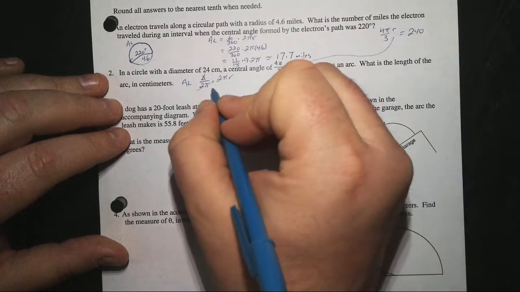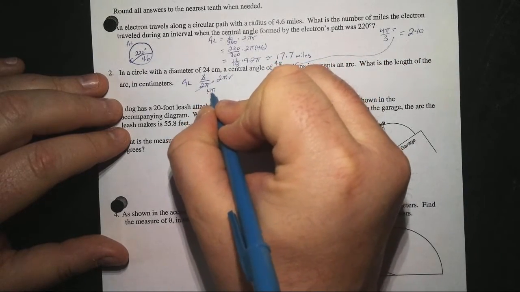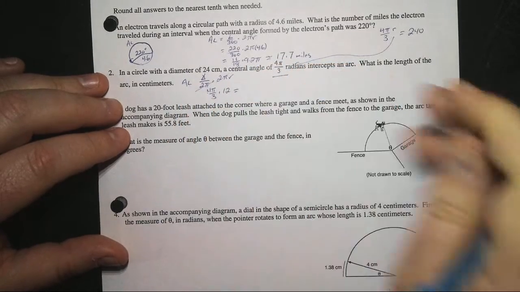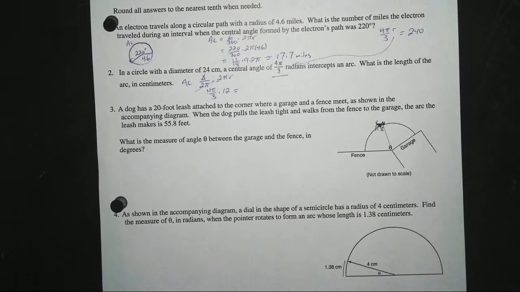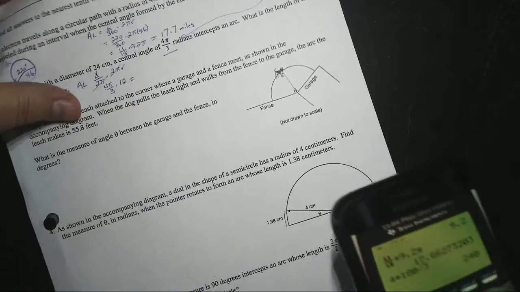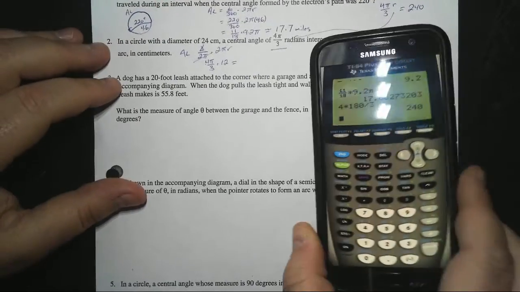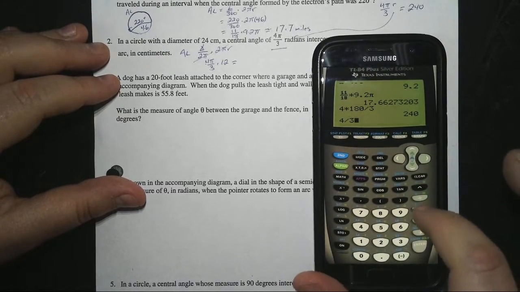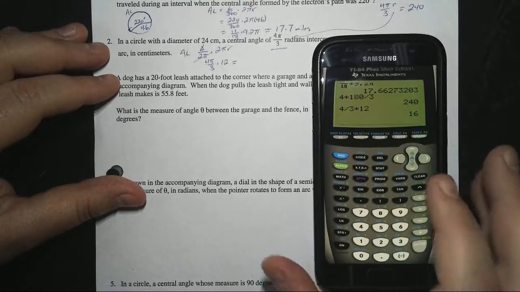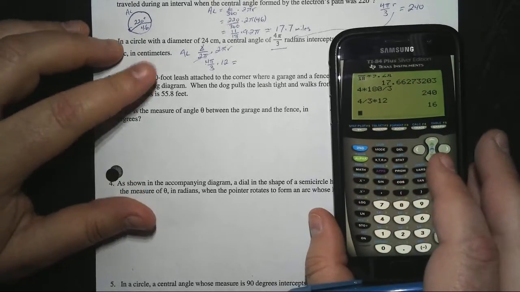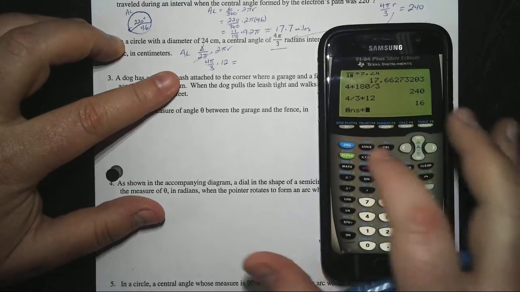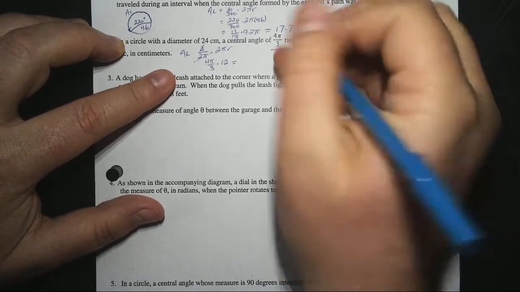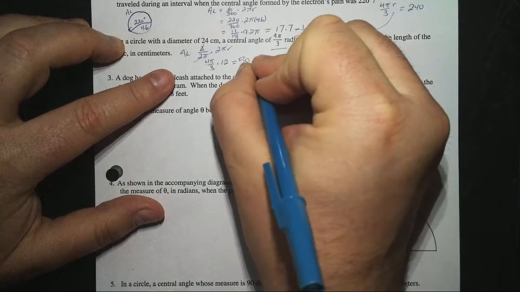So our angle is 4 pi over 3. The radius is half the diameter, so that's 12. If we keep it in terms of pi, we're not going to multiply the pi button on the calculator this time. So in terms of pi, it's 4 divided by 3 times 12, which is 16. That's 16 pi. That would be in terms of pi. We want to multiply this out times pi, so it's going to be 50.3. And this is what this is equal to.